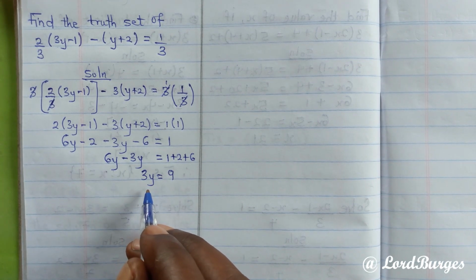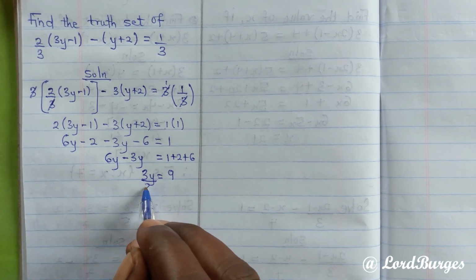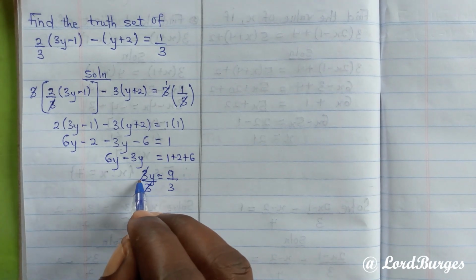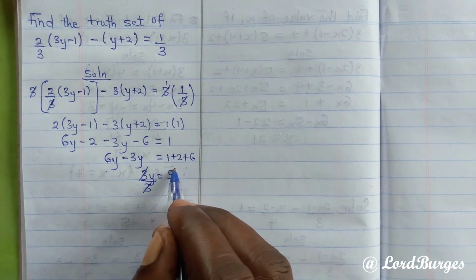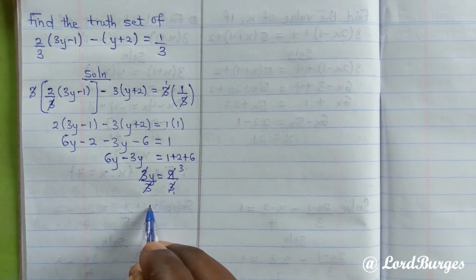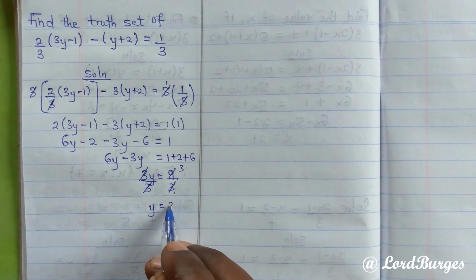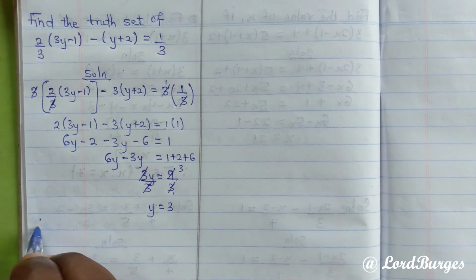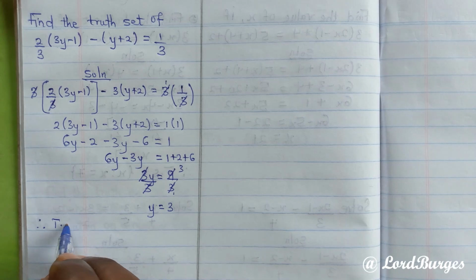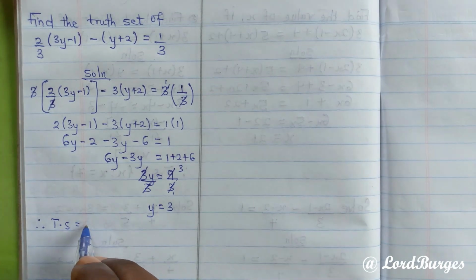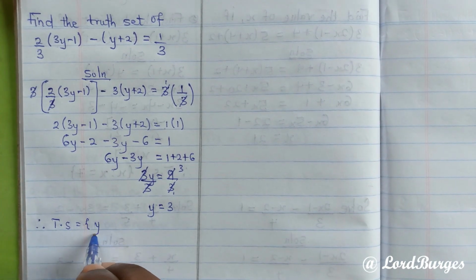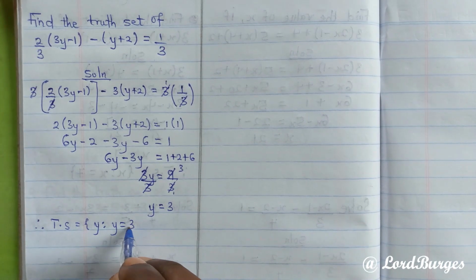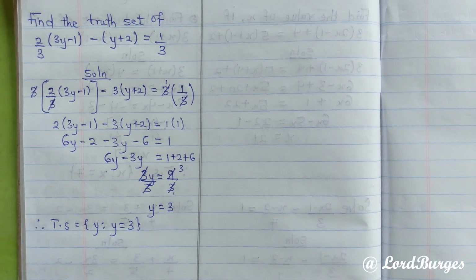So this brings me to type 1, where I divide both sides by 3. So 3 cancels 3, 3 cancels 9 3 times. Therefore, y is equal to 3. So my truth set, we have y such that y is equal to 3 for the truth set.